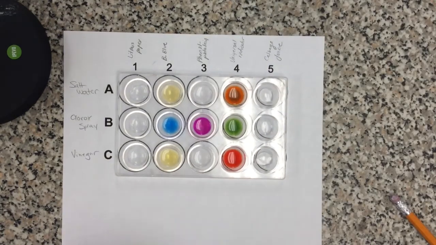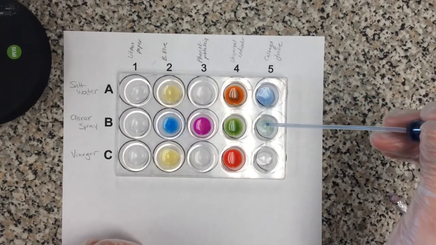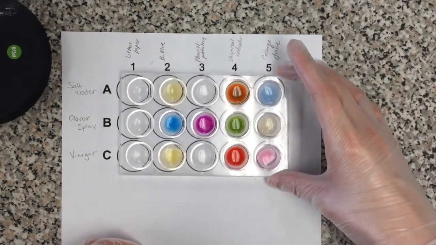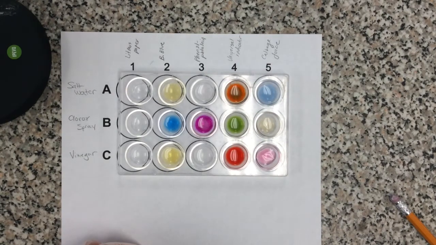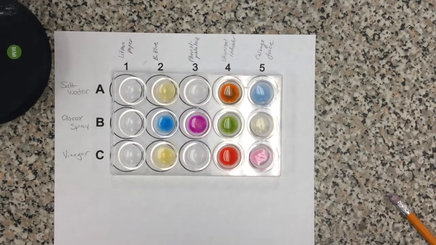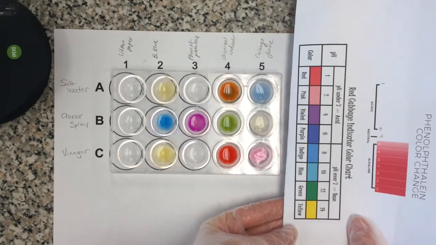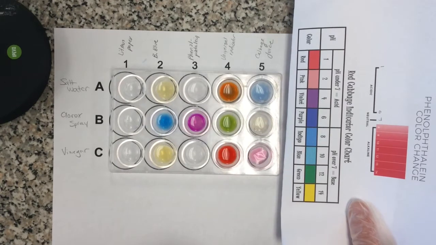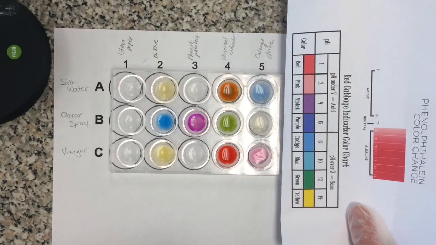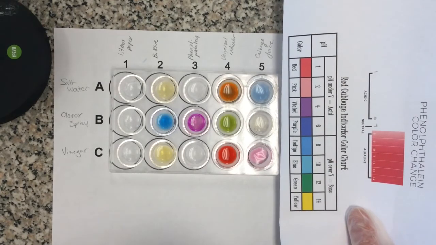All right. And our last one is cabbage juice. All right, so this is now where we are going to use this indicator sheet. Okay, so you'll know, right, if it's an acid, if it's a base, and you have an idea of how strong or how weak that acid or base is based on the color that it turns on this chart.